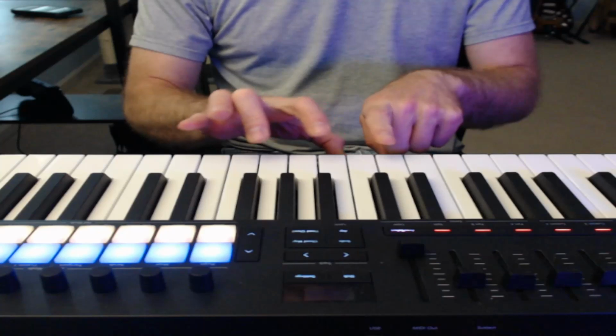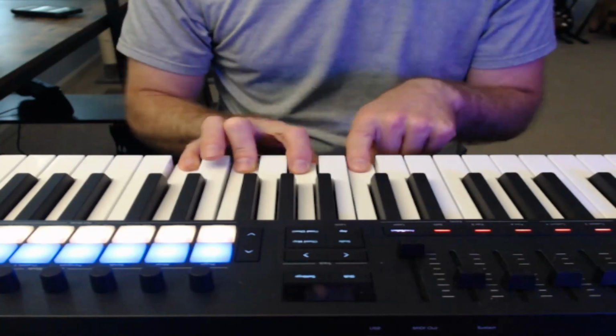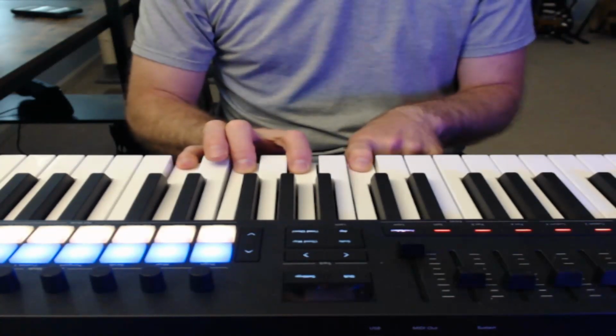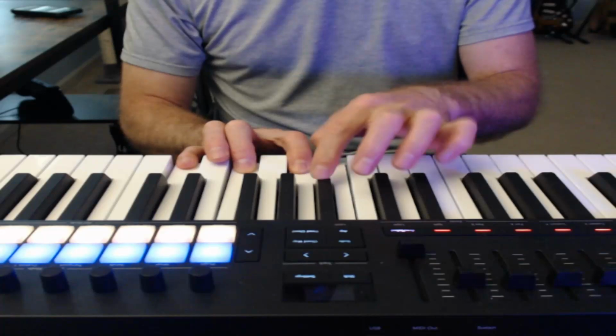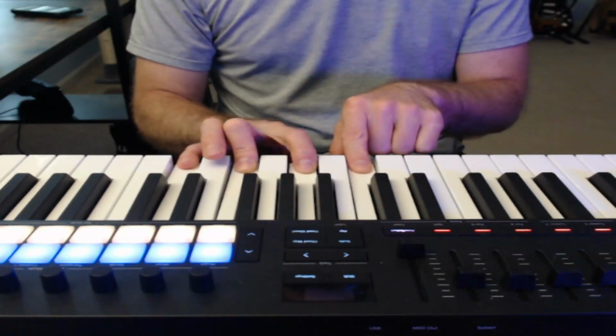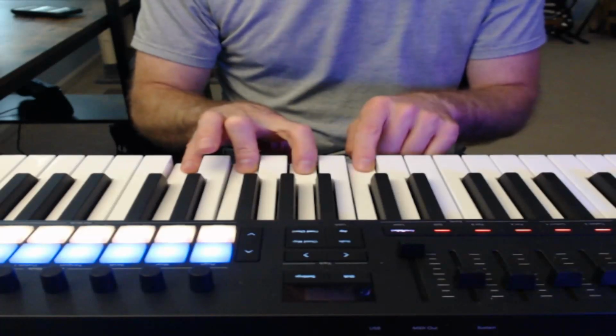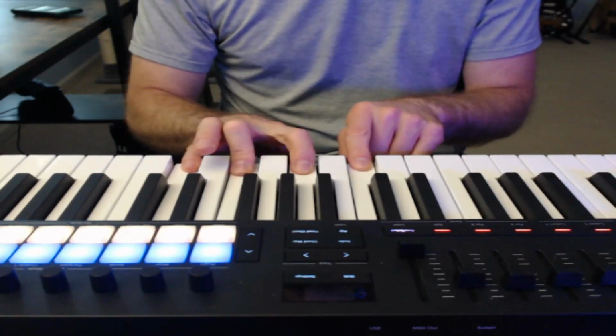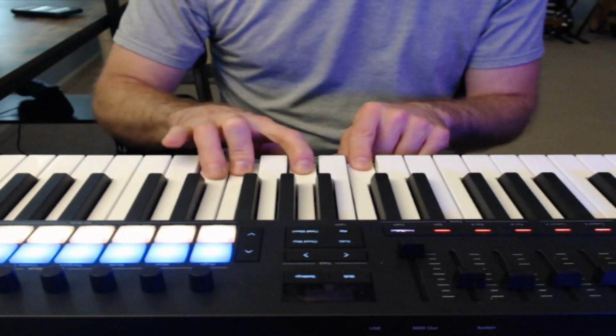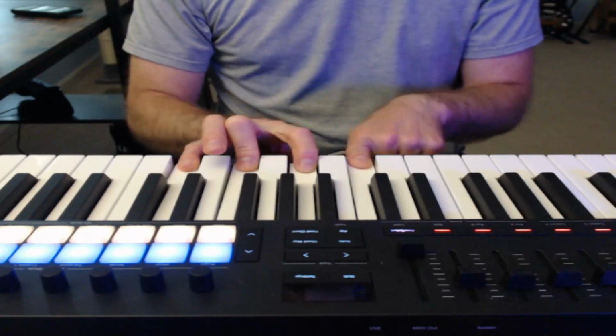Okay, so that same should be for here. This should be E minor 7, right? So you have 1, 2, 3, 4. There's the minor. 1, 2, 3, 4, 5. There's the major. So minor on the bottom, major on the top, and then 1, 2, 3, 4. E minor 7.